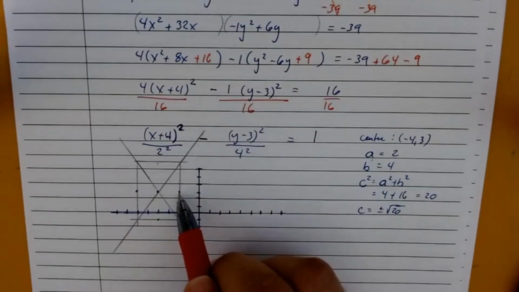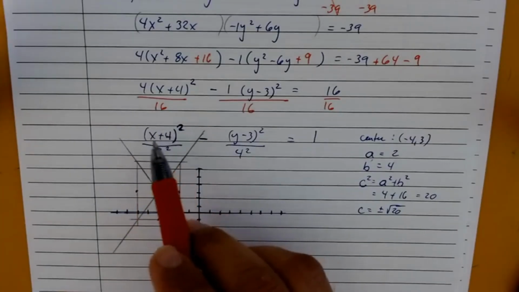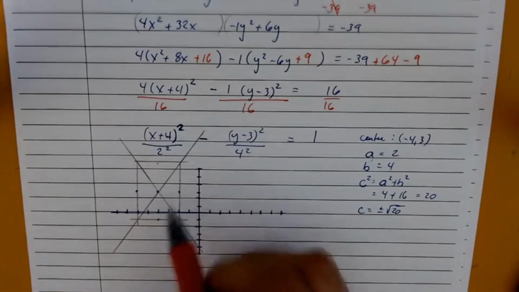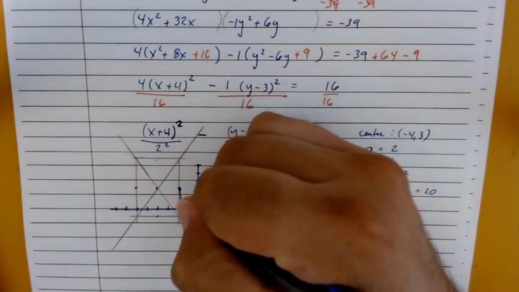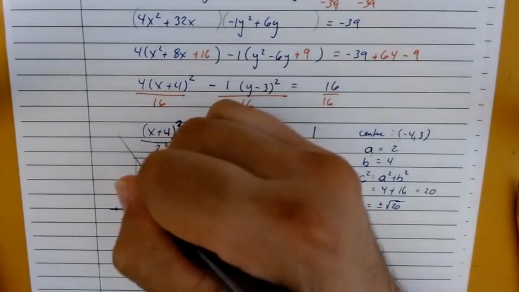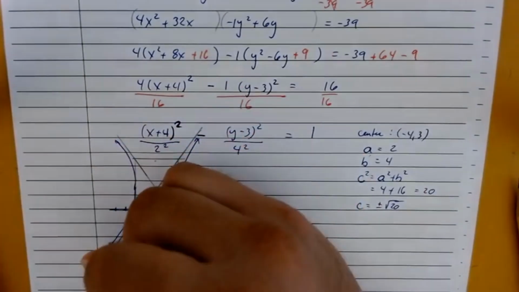Our vertices are left or right of the center because, again, x is the variable in the numerator of the positive term. So that means that our hyperbola starts from this vertex and follows along the asymptote this way, and same thing on this side, follows up and down along the asymptotes this way.